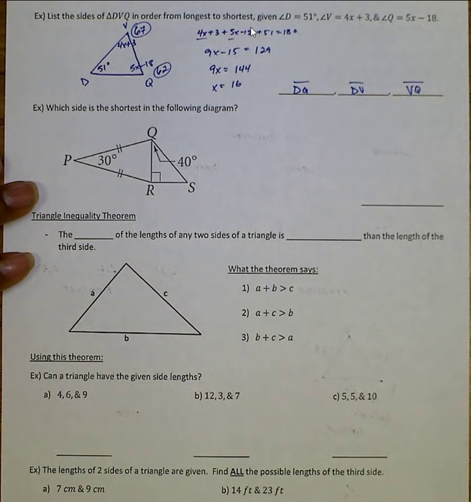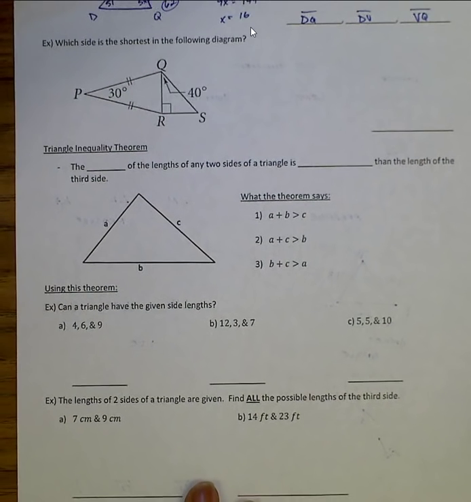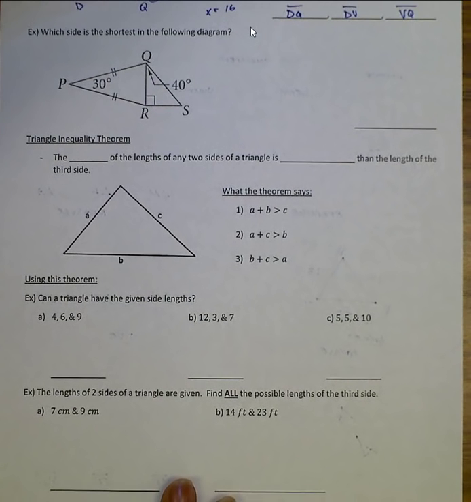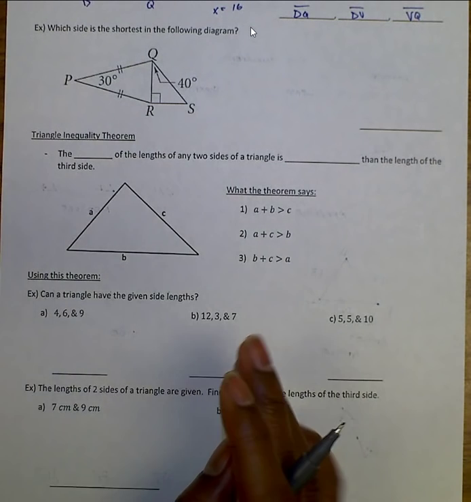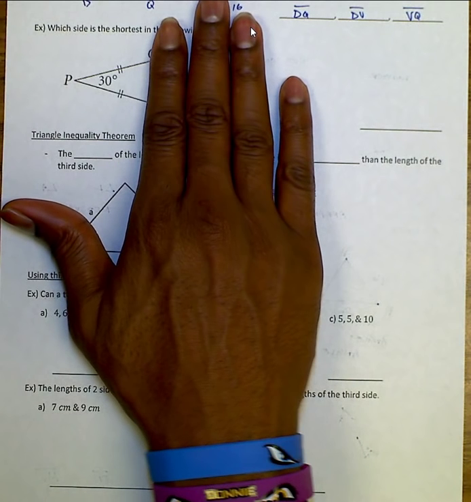Alright, add a little bit more thinking here as we are given two triangles that share a side QR, and it asks us which side is the shortest in the diagram. So I want to look at these triangles separately and say, which side is the shortest? Well, I need to know the angle measures.